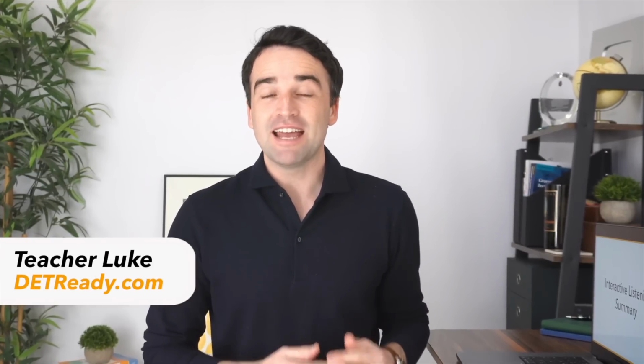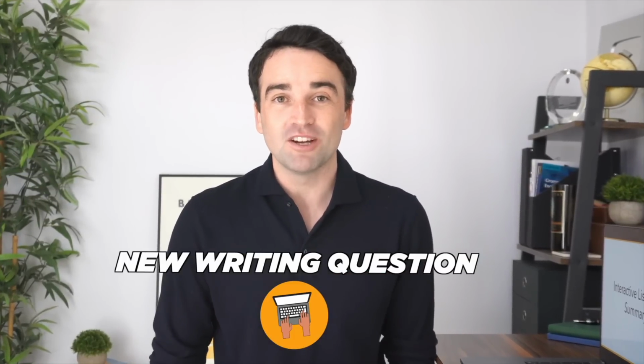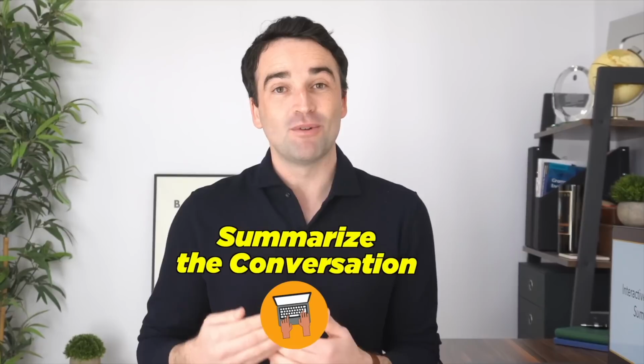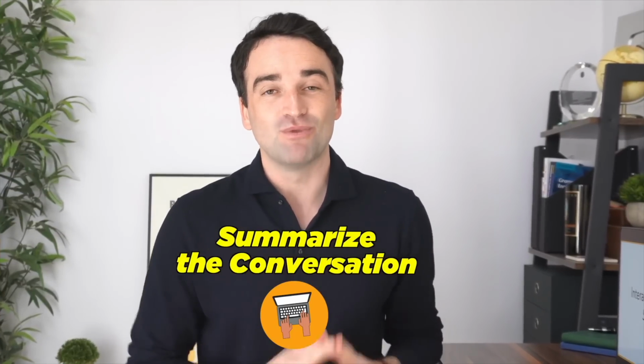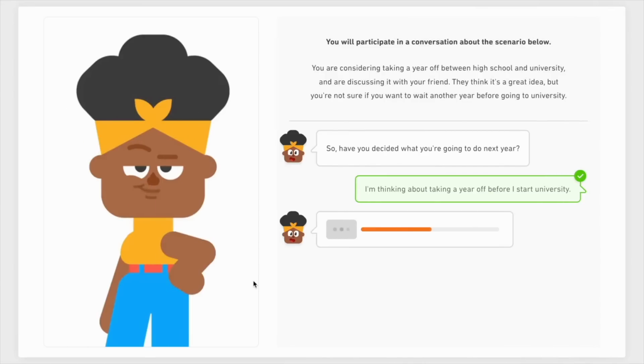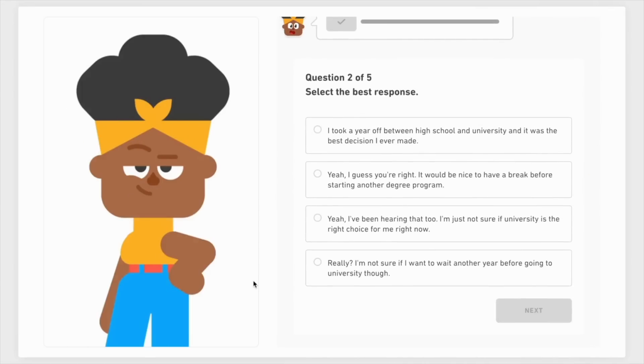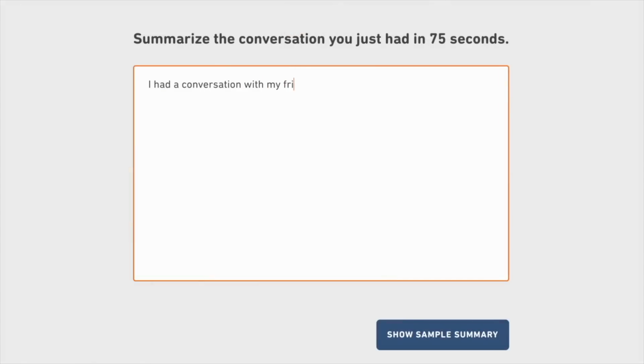So there is actually a new writing question on the Duolingo English test. It's called Summarize the Conversation, and it comes right after the interactive listening. It looks like this on the test. First, you do the listening part where you participate in an academic conversation. You then do the summary, where you summarize in writing everything you listened to and did in the academic conversation. And that's what this video is about.